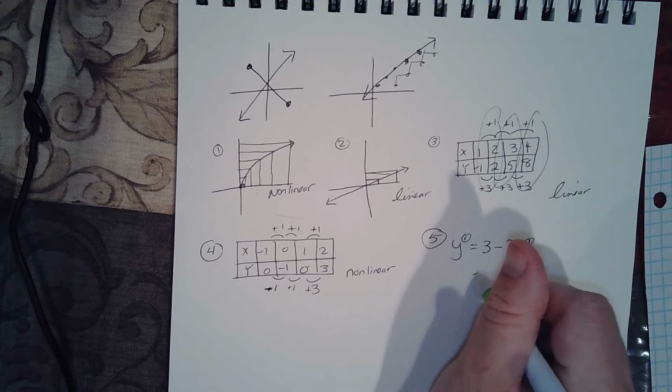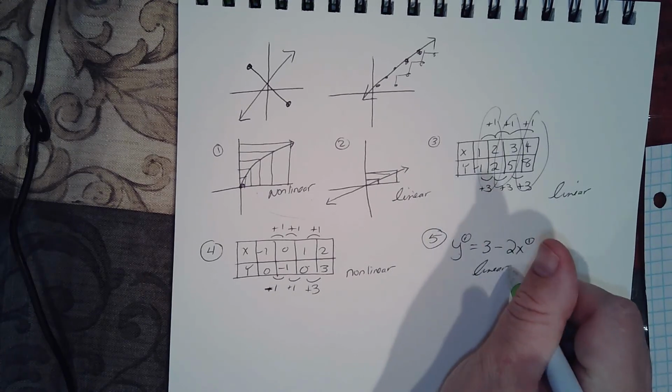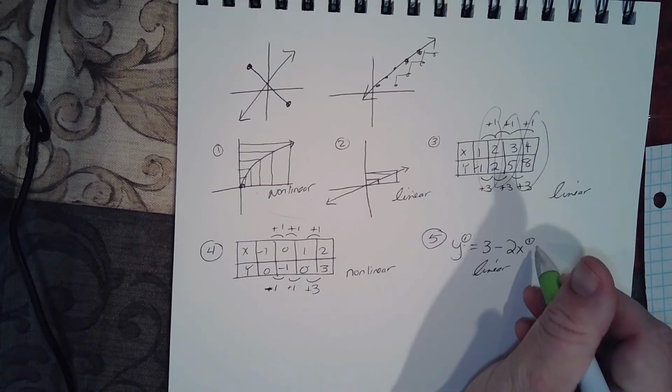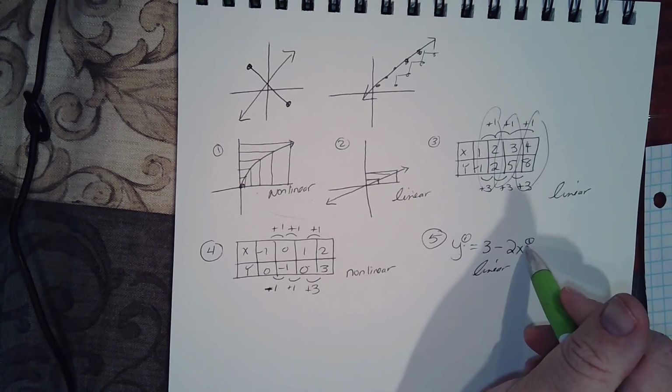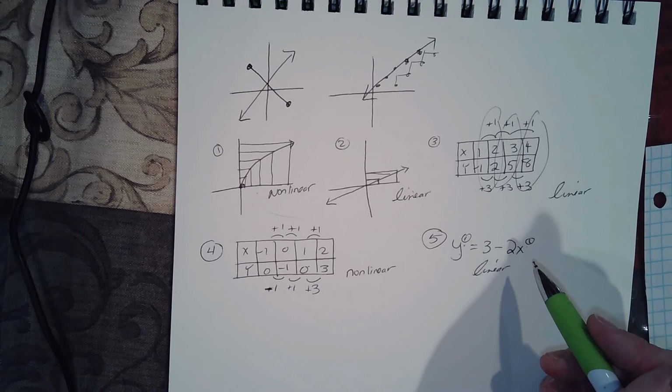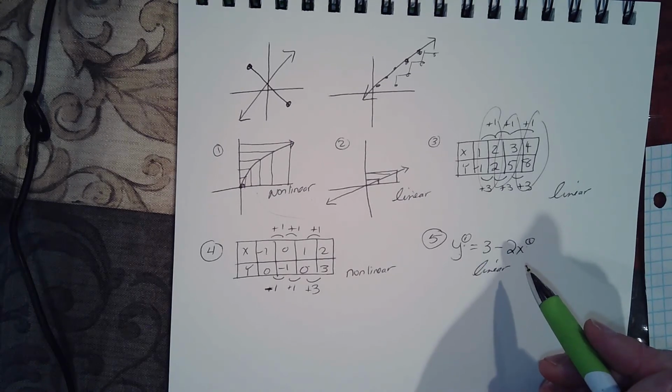So this one is considered linear because it's 1 to 1. Really important you see that, 1 to 1. If they'd had any other exponential amount on there, they would not be considered linear. Doesn't mean they won't be a function, once again, but it just means it's not linear.